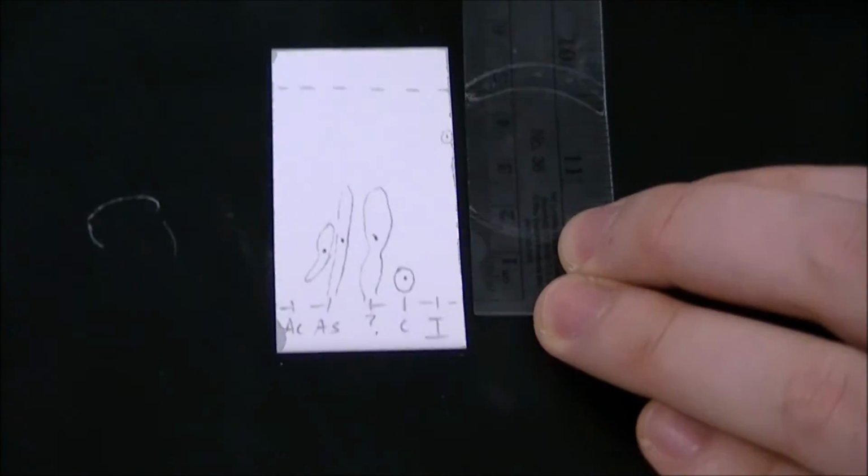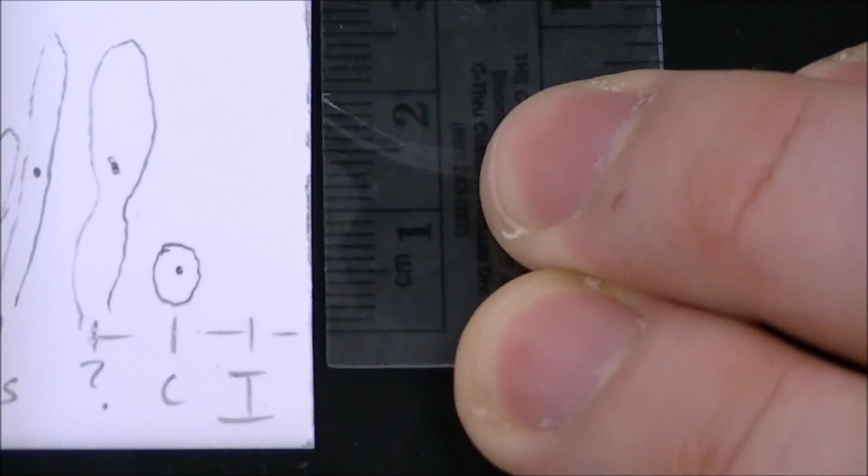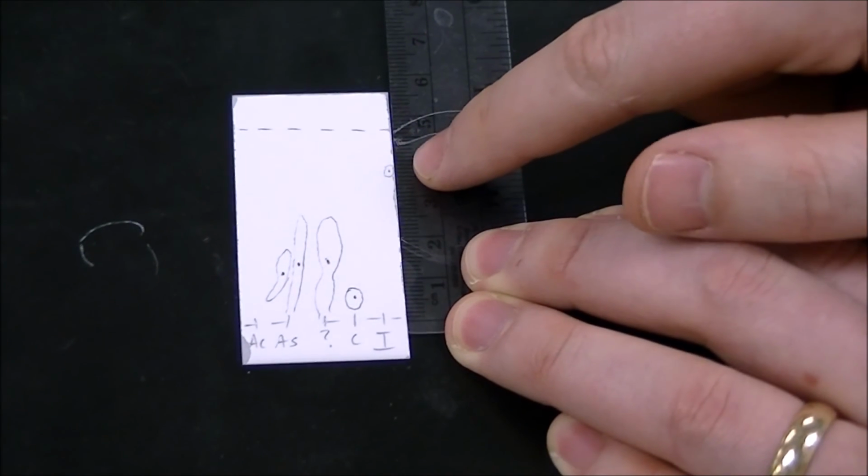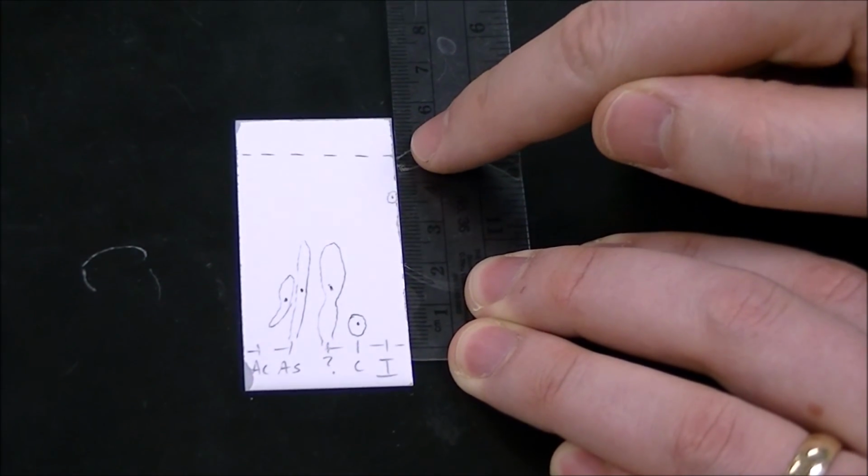To calculate the RF values for each of these compounds, you take your ruler and start it at the line where the solvent began. And you'll calculate the RF by taking the distance the compound traveled divided by the distance the solvent traveled.